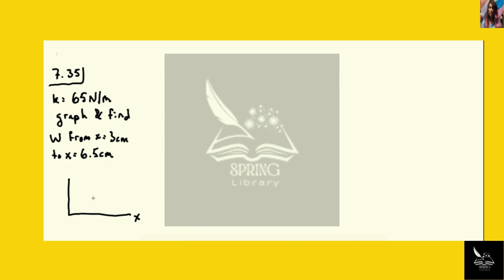So let's start by sketching the force here. We know that for a spring, the force is just directly proportional to the amount of stretch or compression, and the constant of proportionality is the spring constant.